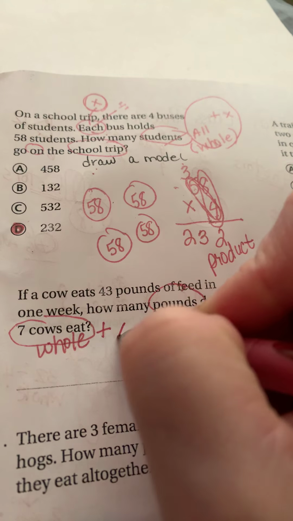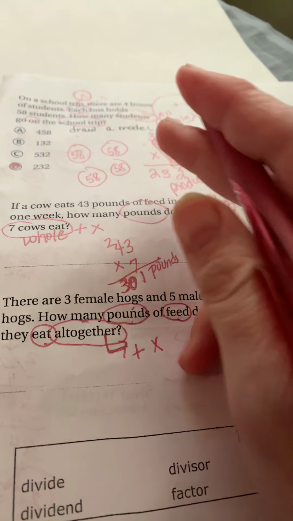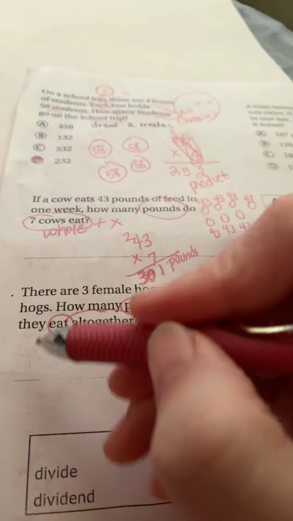All right. What are we looking for? We're looking for pounds, feed, eat, all together. If I want all of our candy together, am I separating it or am I combining? Okay, so if we want it all together, what operations put numbers together? Add or multiply, because multiply is repeated adding. 3 female hogs. How can I make this easier? And they're going to probably stare at you and you're like, what did we do to make these easier? Draw. Okay, 3 female hogs.